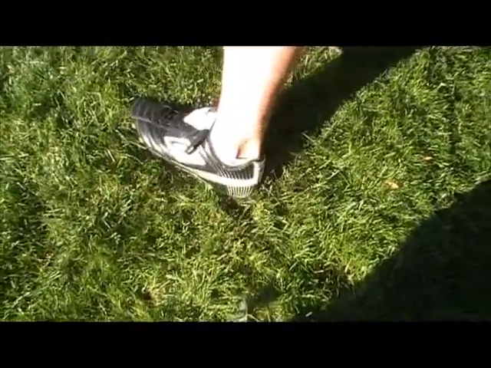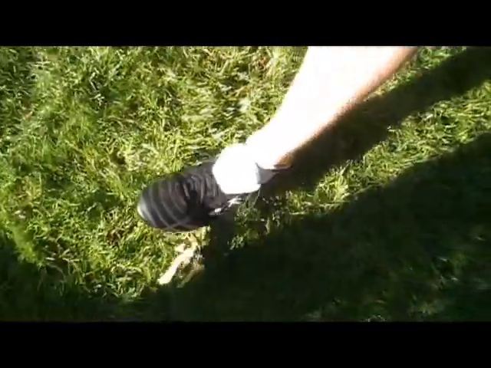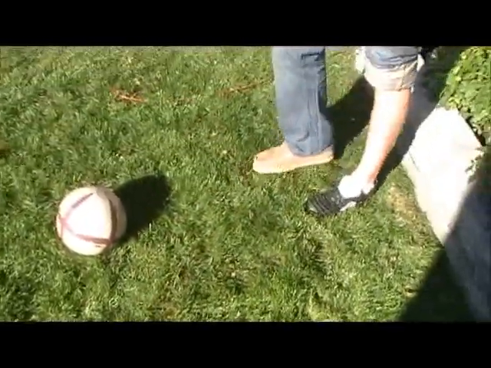A soccer cleat's aerodynamic shape allows it to move faster through the air, which increases the net force that a player can apply onto the ball in a game of soccer. As this net force is increased, this also increases the acceleration of the ball, as stated by Newton's second law. Ian, let's test this theory. Kick the ball with the cleat first.